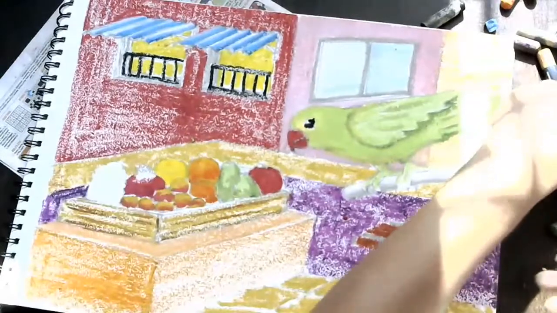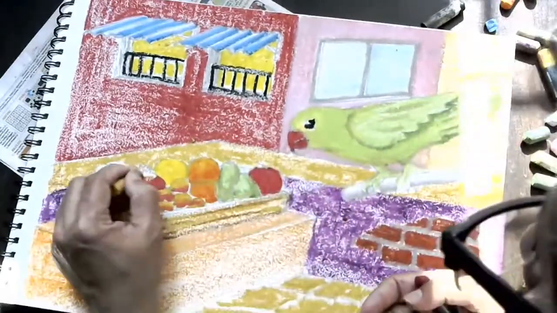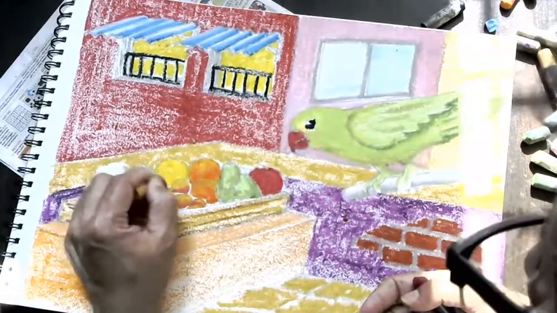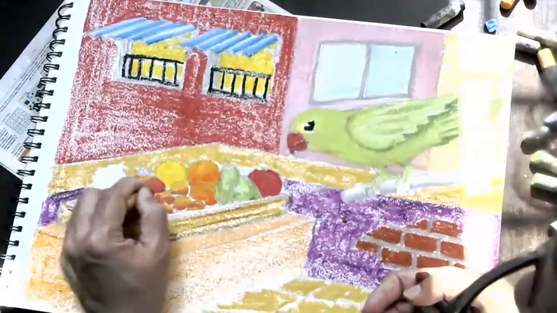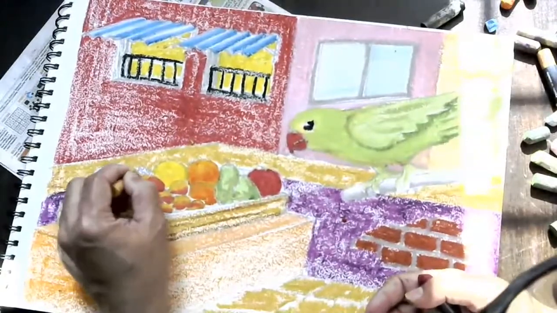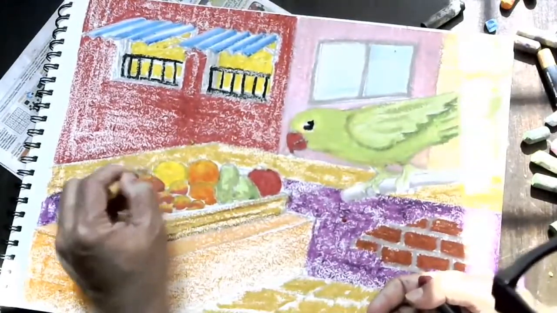Like here, we can do a little bit of yellow. So do a round stroke so that you'll find this starts the blending work once you do it this way.